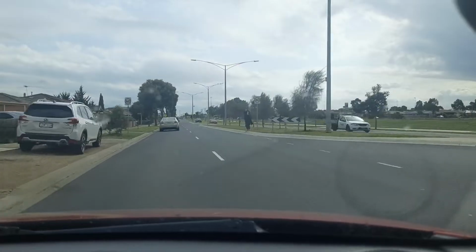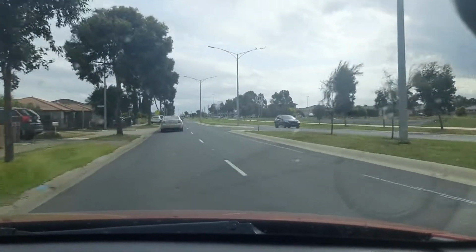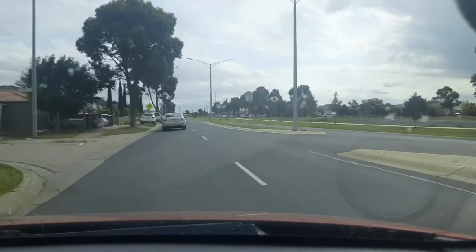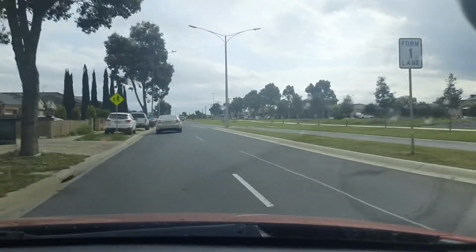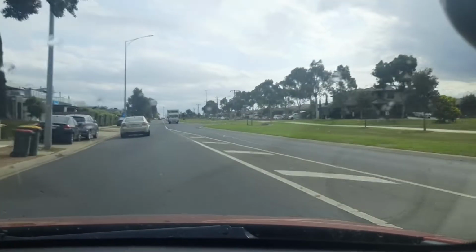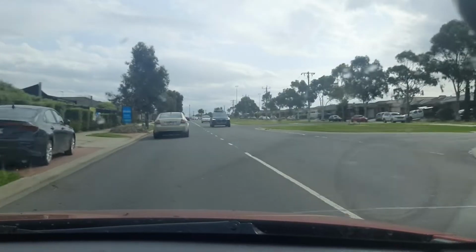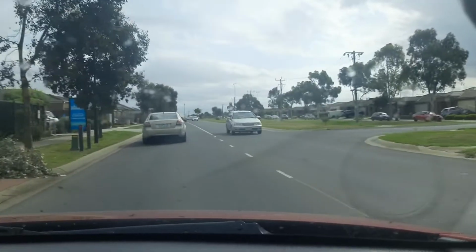If I am in the left side lane, I need to give my signal right, check the mirror and do a head check before completing that. Same, if I am in the right lane, I need to give my signal left, check the mirrors and do a head check on the left side.